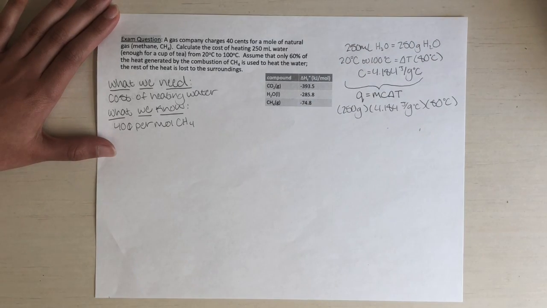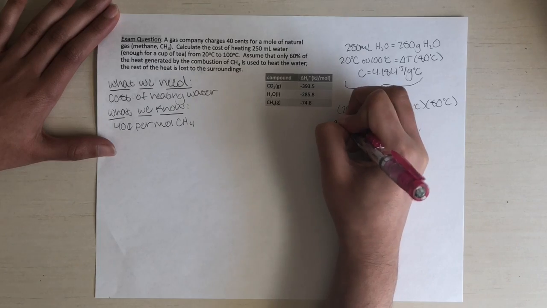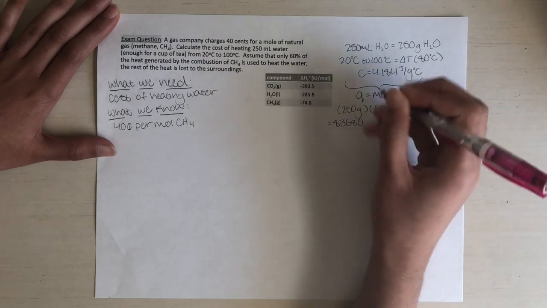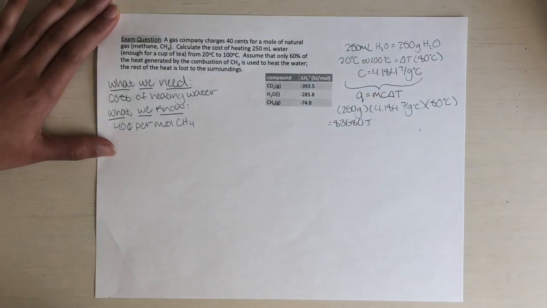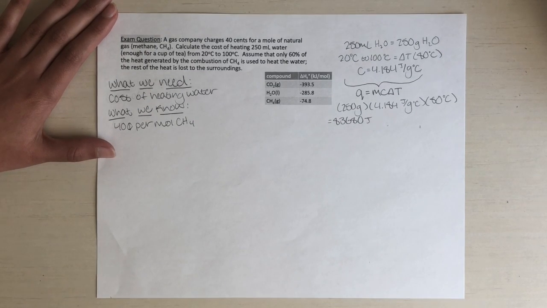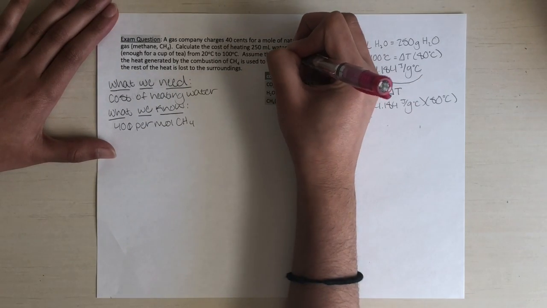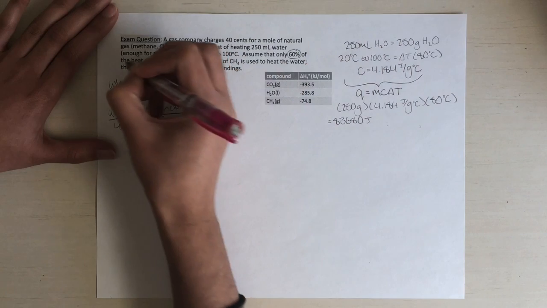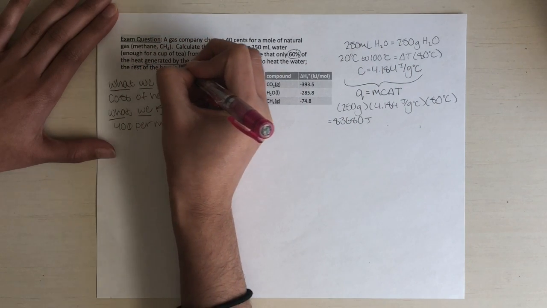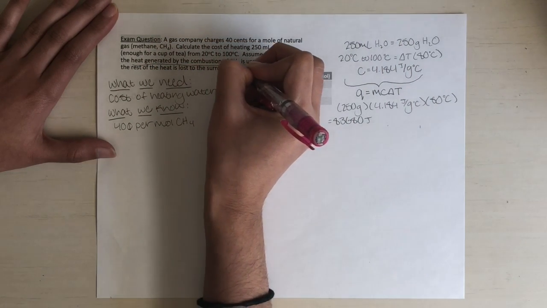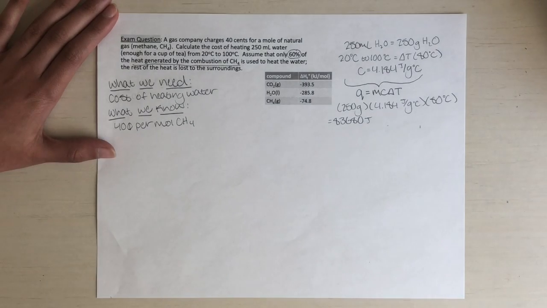From these calculations, we now know that it took 83,680 joules to heat the water. However, as we determined, we need to figure out how many moles it took to heat the water. In order to do this, we need to look at the second part of the problem to determine kilojoules per mole needed to heat the water, so that we can cross out the kilojoules using dimensional analysis and just get mole.